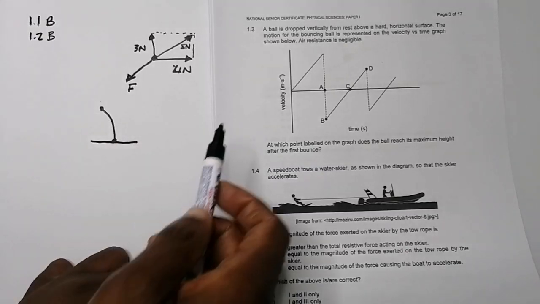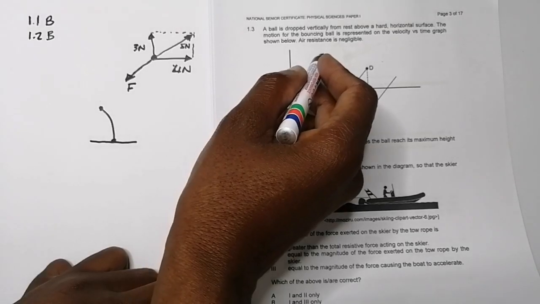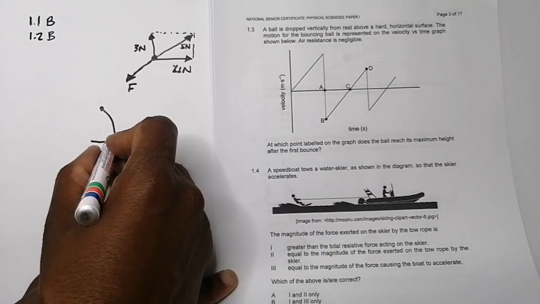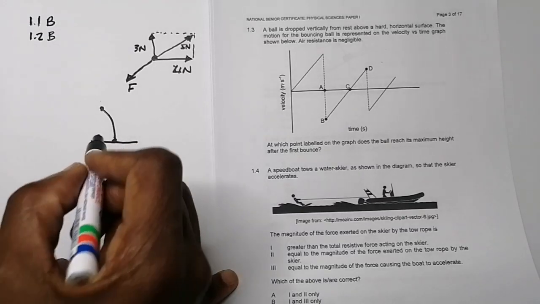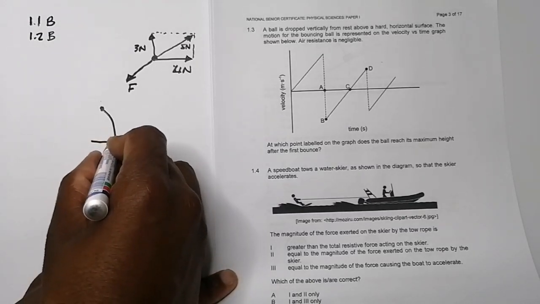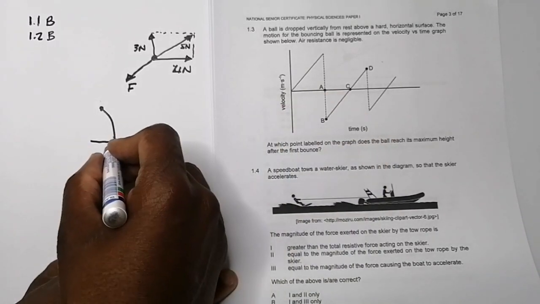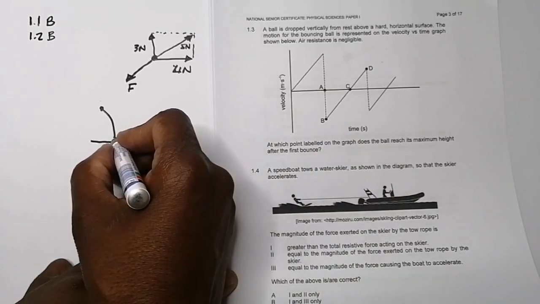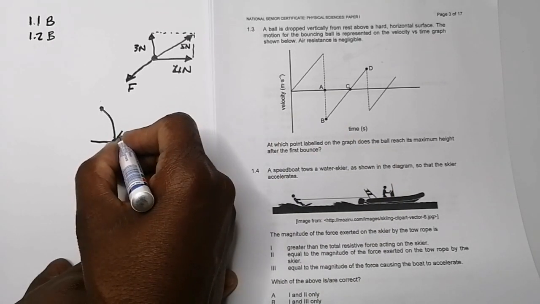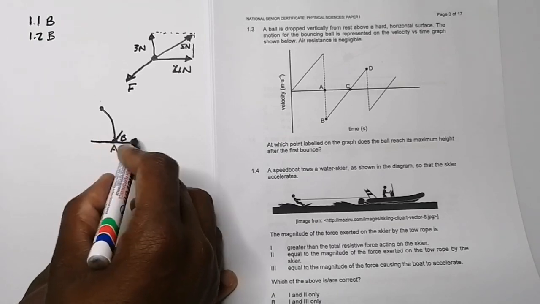Now, where did it get to the ground? At this point here. This is when it arrived on the ground. The velocity is maximum here. And then at point A, this is where it touches the ground. This is when it was bouncing. It touches the ground, but it immediately changes direction and it now goes up. So this would be B. B would be when it leaves the ground.